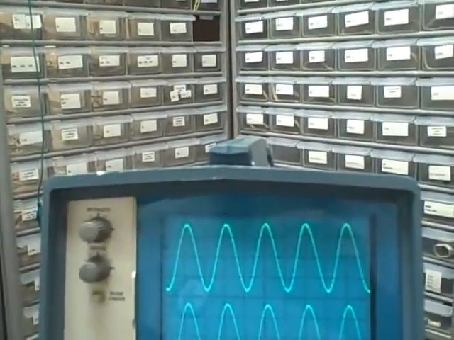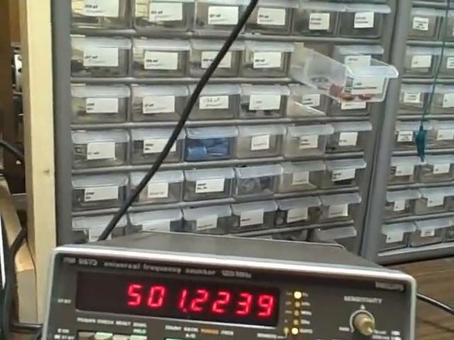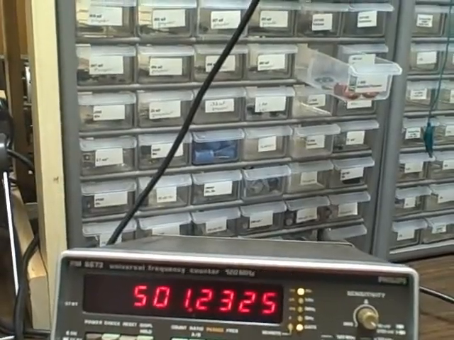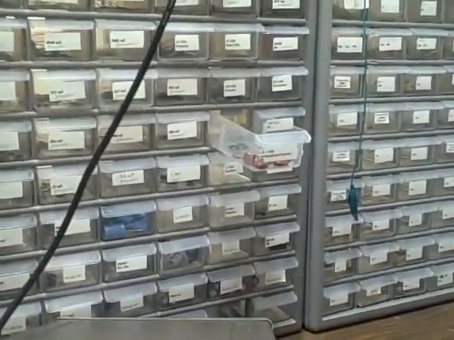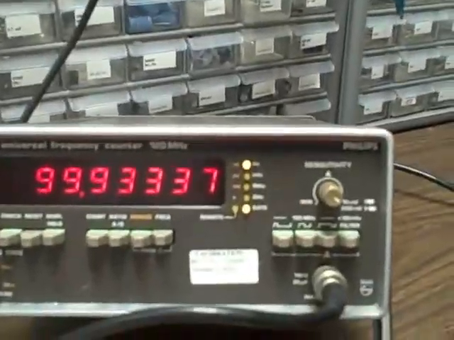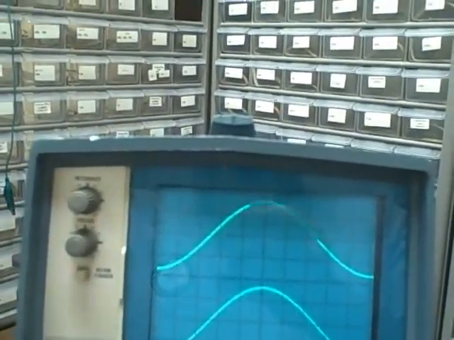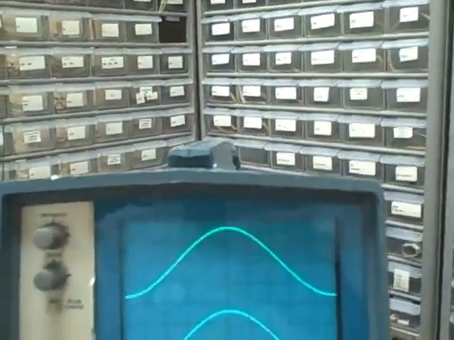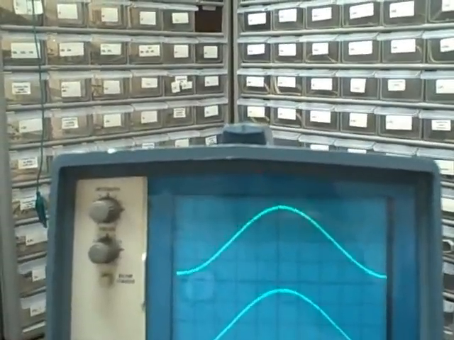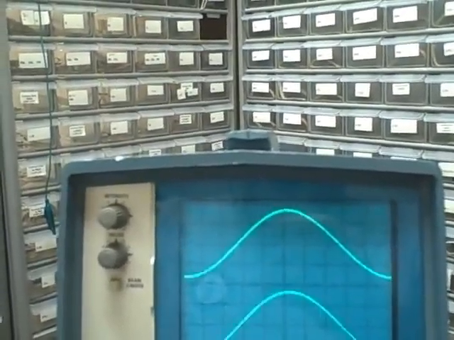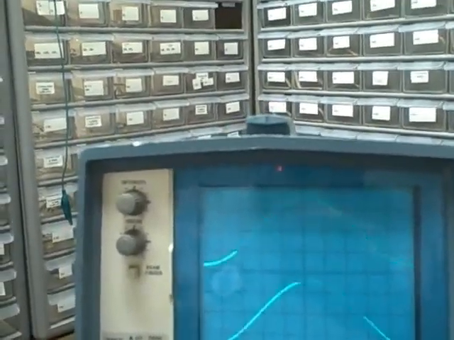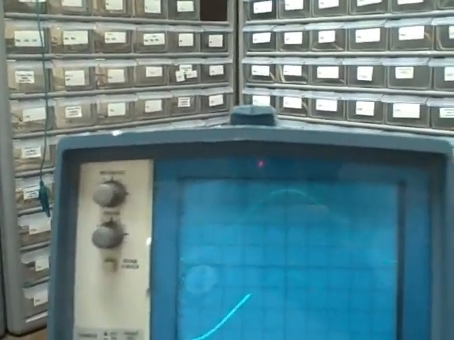We are right now running 500 hertz, but we are going to change that. We're going to go to 100. Right, there's 100 hertz. We are running 1 cycle in 10 divisions at 1 millisecond per division. 1 millisecond times 10 would be 0.01 seconds, and that would be a 100th of a second, or 100 hertz.